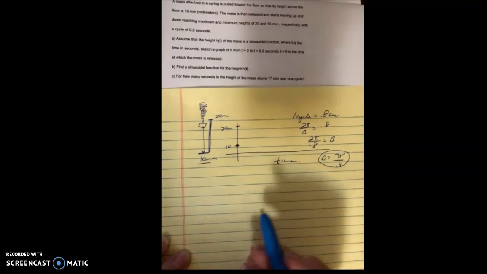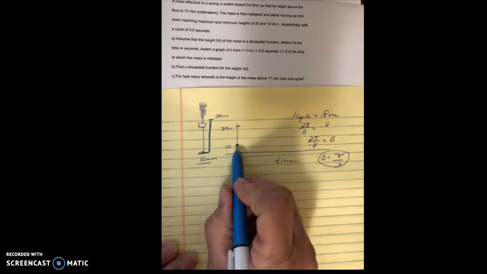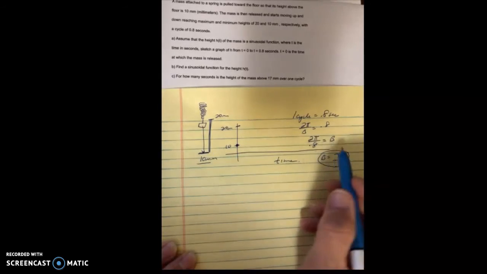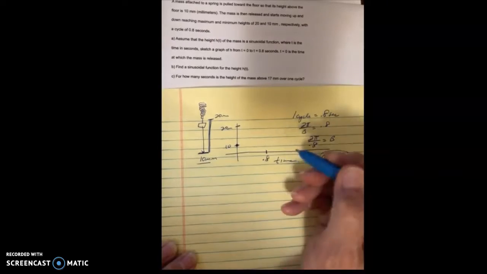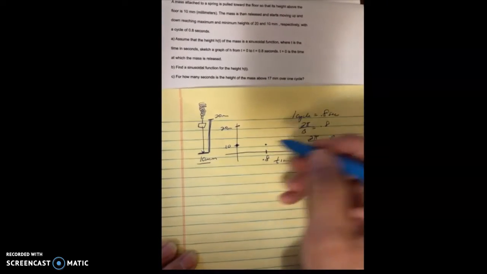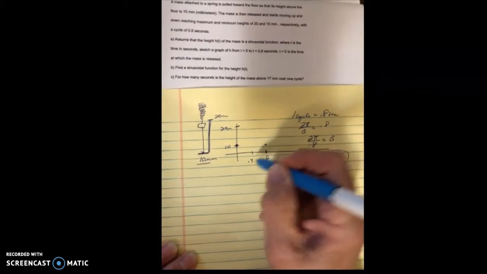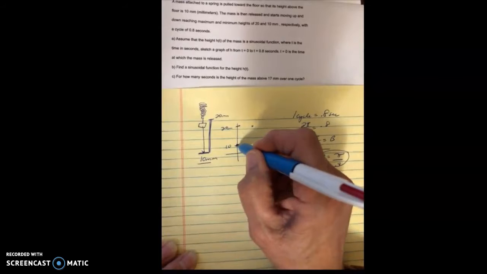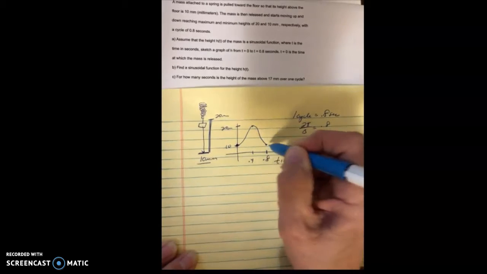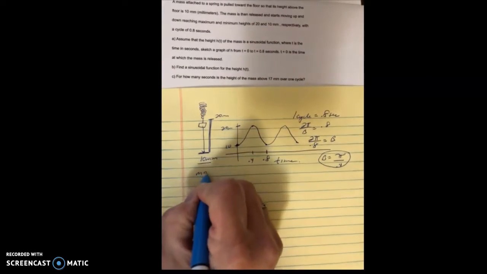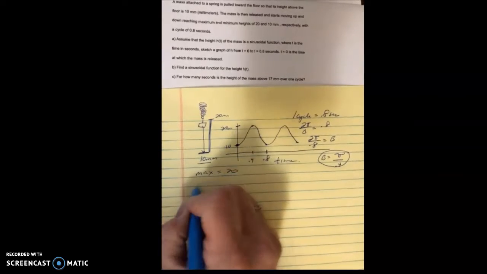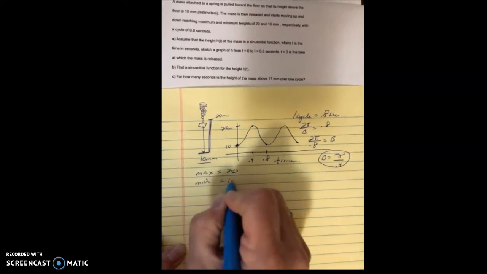So that means that if I pull the spring down and I let it go, the next time it's going to be down at 10 is going to be 0.8 seconds later. Half of that is where it's going to be at its highest. So there it's going up and down, up and down. We know our max is 20, and we know our min is 10.